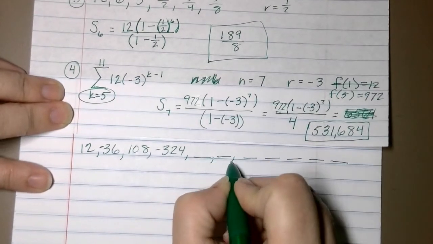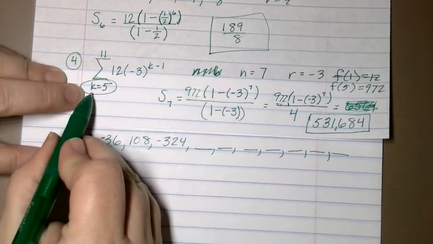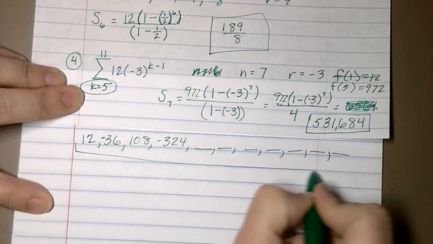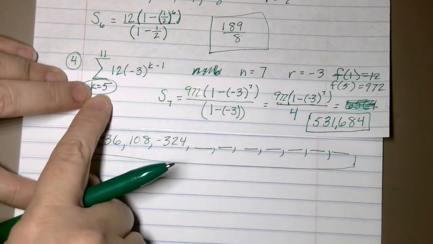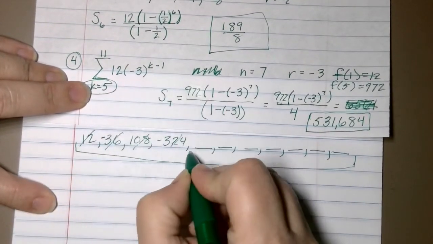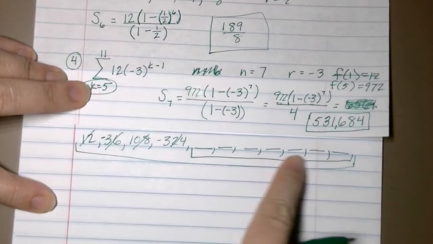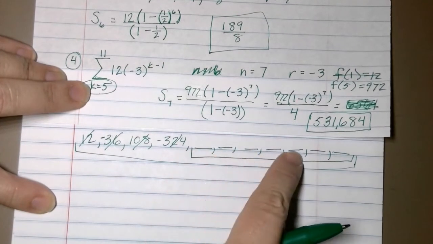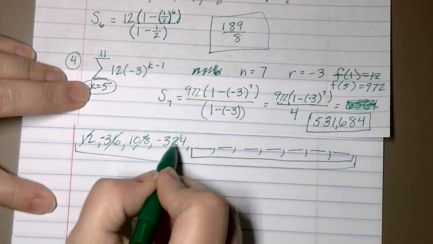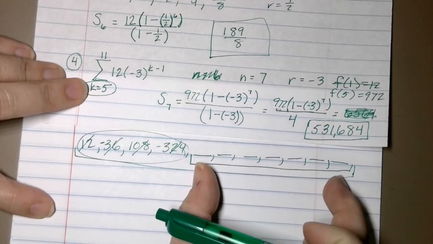Now, I'm not going to take the time to write in all of those terms, but you could if you needed to, right? Since they're saying don't start at the first term. If this was k equals 1, I would be adding together all of those terms. Since it says k equals 5, it's saying skip 1, 2, 3, 4, and only add terms 5 through 11. Well, if you count up terms 5 through 11, 1, 2, 3, 4, 5, 6, 7, that's where the 7 comes from. Okay? So you have to think about it in terms of how many are you skipping, because that'll tell you how many are remaining that you're adding together.